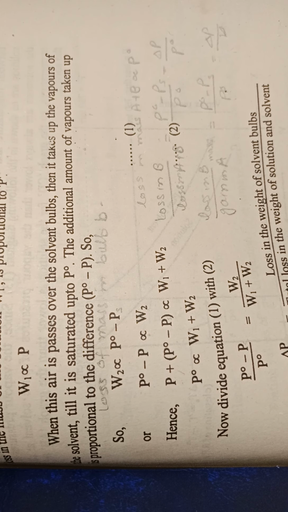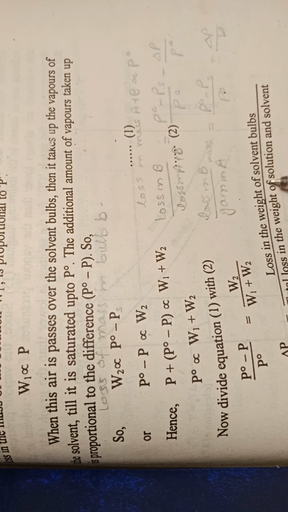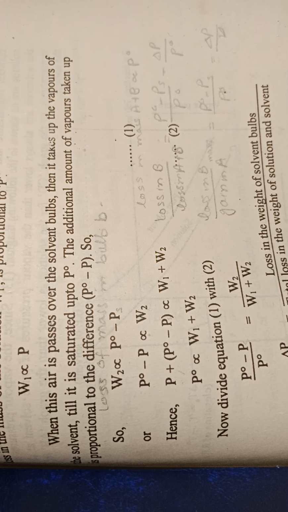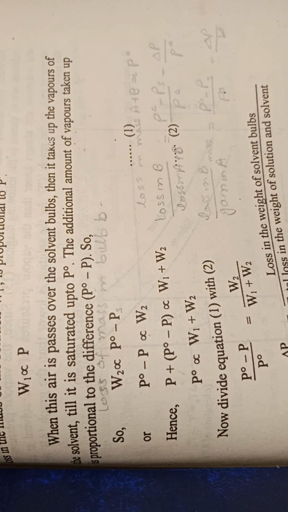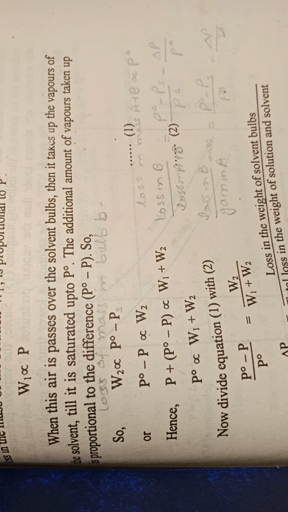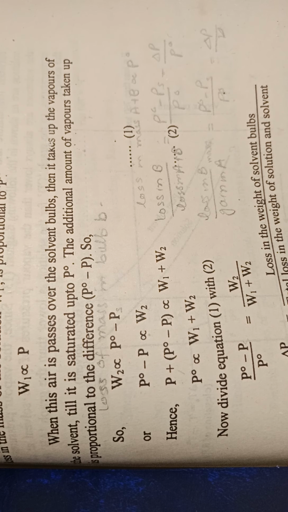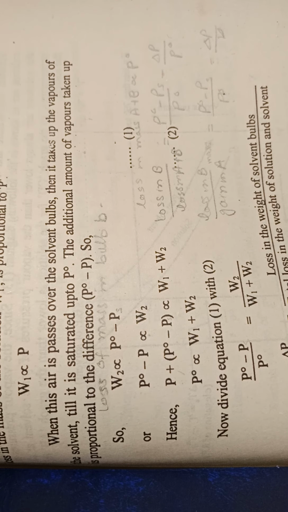So the relative lowering of vapor pressure is equal to the loss in weight of the solvent bulbs over the total loss in weight of the solution and the solvent bulbs. From the value of delta P over P naught, we can calculate the molar mass of the solute.